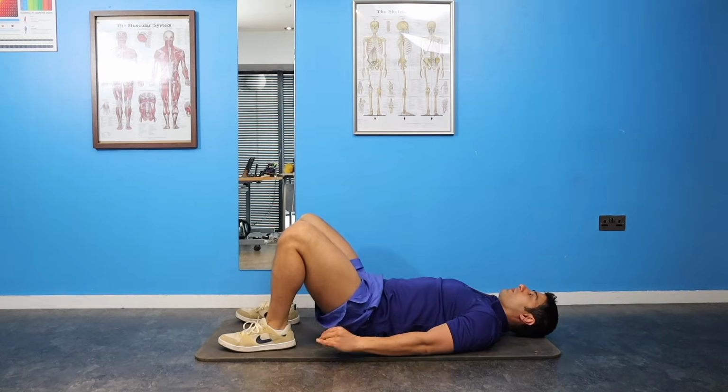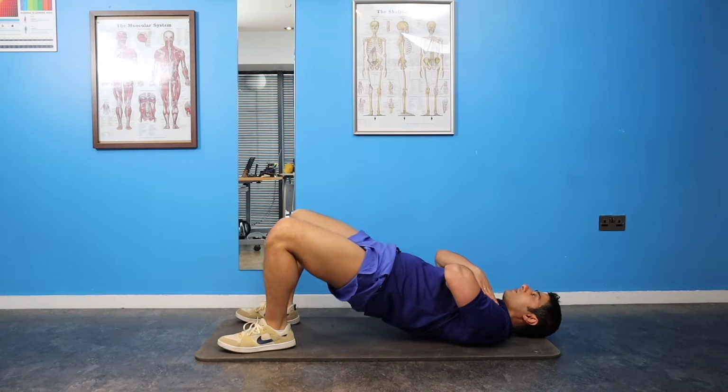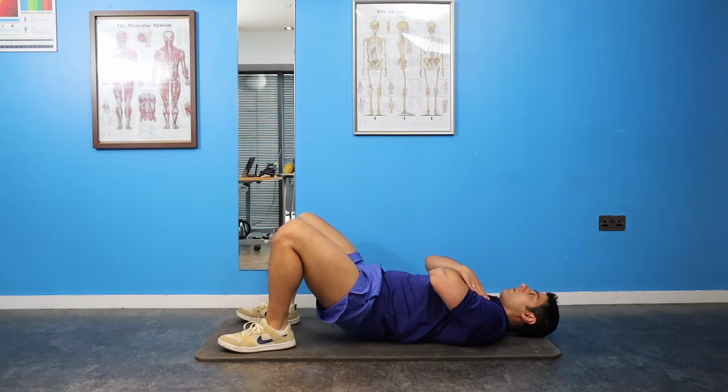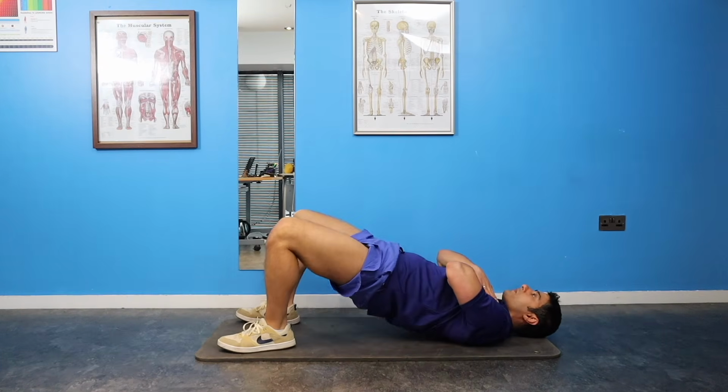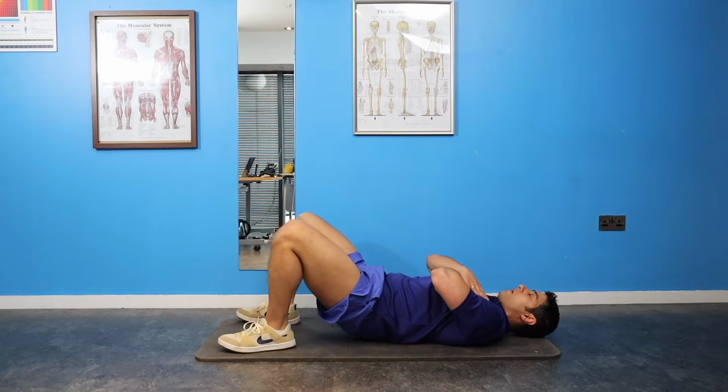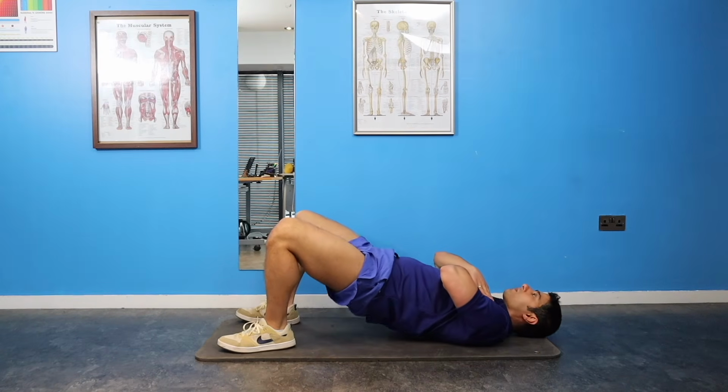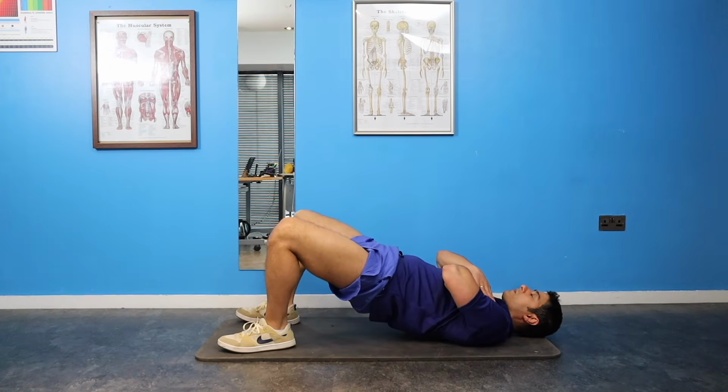If you find this exercise is easy, you can take your hands off the ground and hold them on your chest and practice this exercise for 3 sets of 8 to 12. You can progress this exercise to 15 repetitions and try this exercise for 3 to 4 rounds on a daily basis.